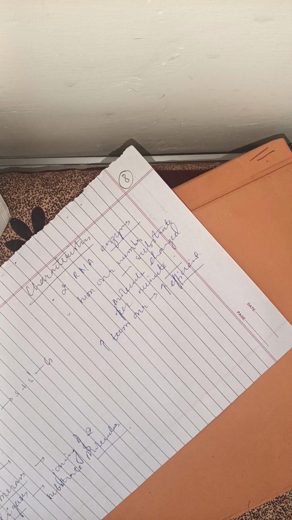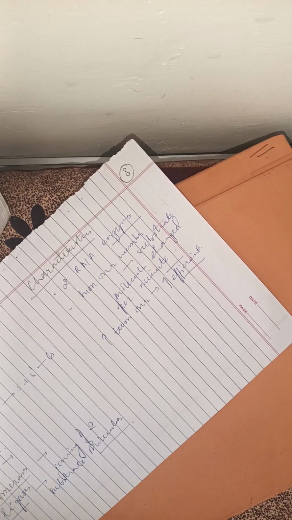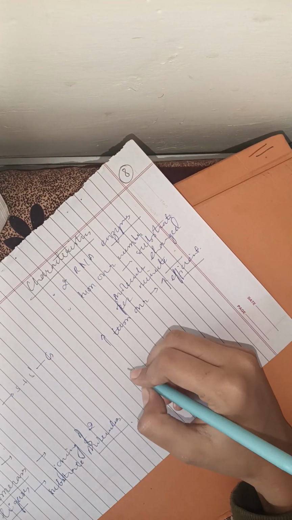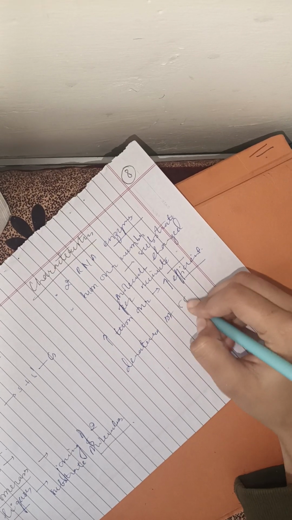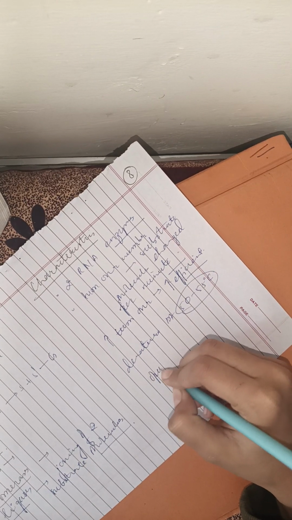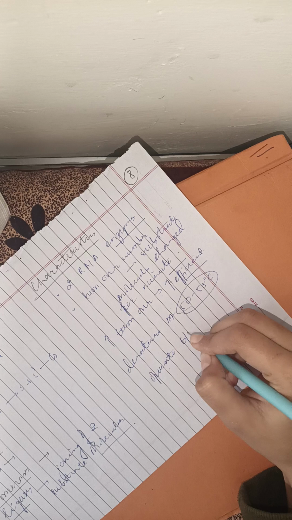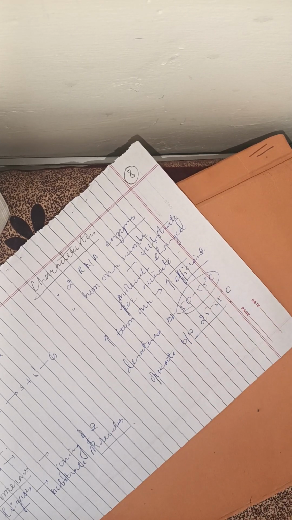Thermolabile. Enzymes are heat sensitive or thermolabile and operate between 25 to 35 degrees Celsius. They become inactive at the freezing temperature and denature at 50 to 55 degrees Celsius.